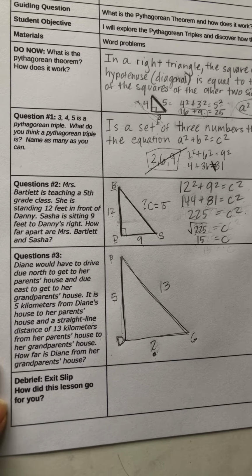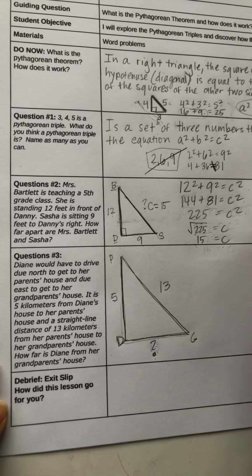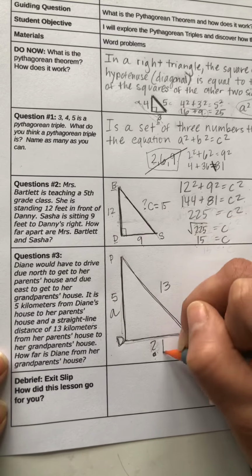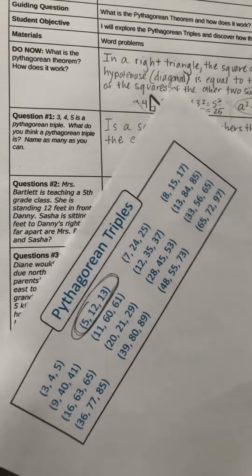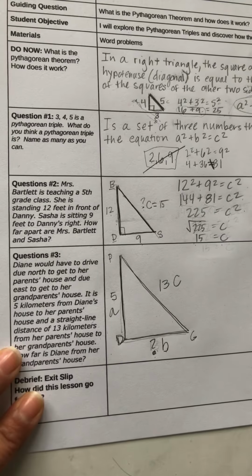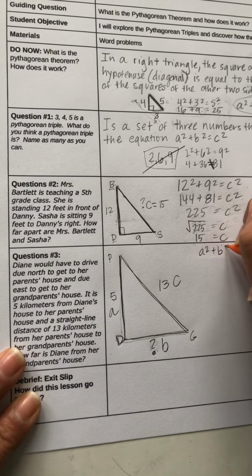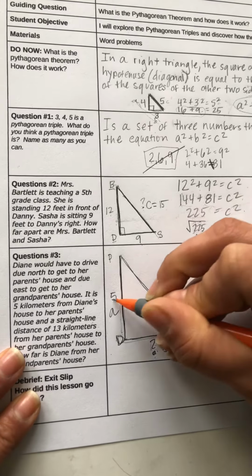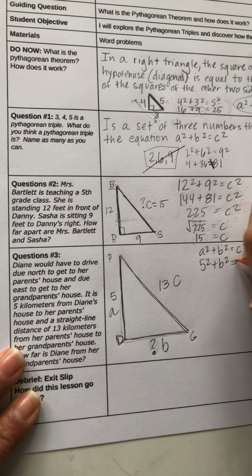How far is Diane's house from her grandparents' house? So you need to figure this part out right here. All right, so if this is A, this is B, and this is C, we've got to figure out what B is. Now, we already know, according to our Pythagorean triples, that it's going to be 12, but let's prove it. So we're going to use A squared plus B squared equals C squared. So let's plug these numbers in. 5 squared plus B squared, we don't know, equals 13 squared.